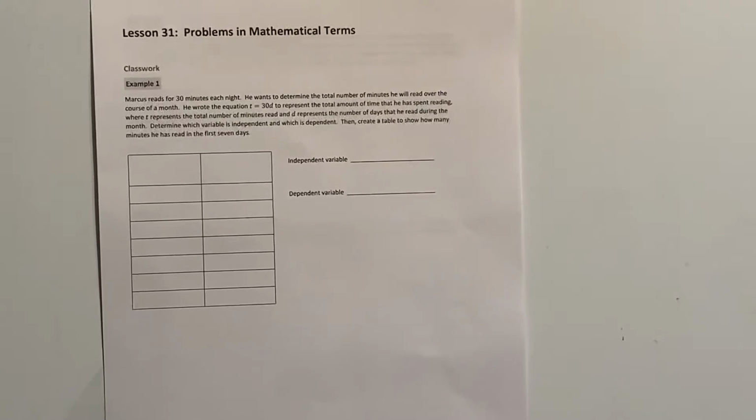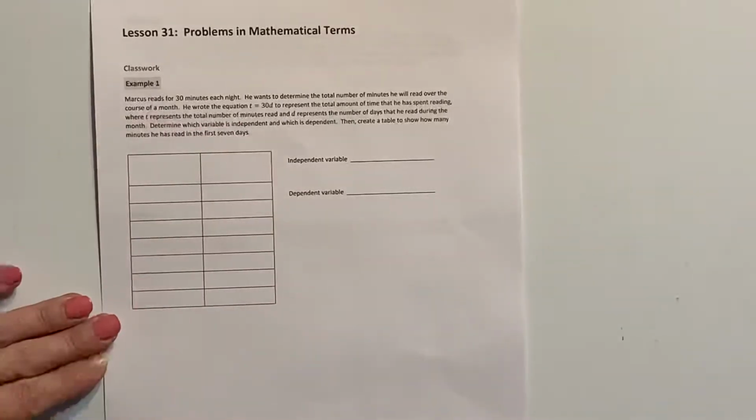All right, so other things could affect that too. For instance, the amount of sleep you have could be an independent variable. How hungry you are when you go into the test could be an independent variable. So there are a lot of things that could affect that test score. Today we're going to be using independent and dependent variables in order to create a table.